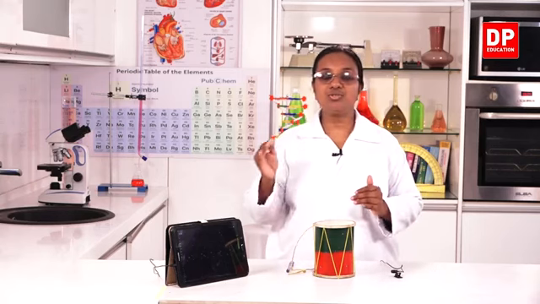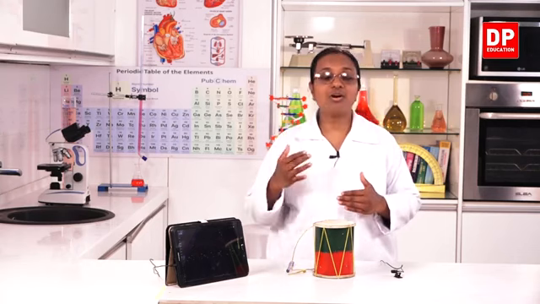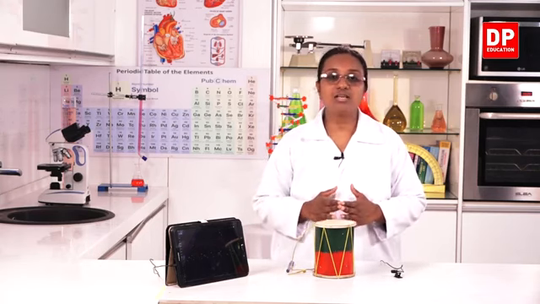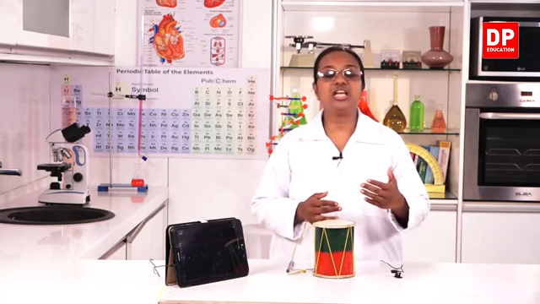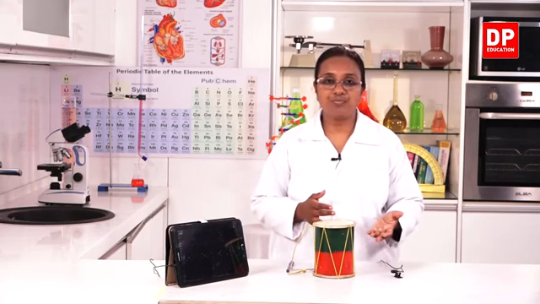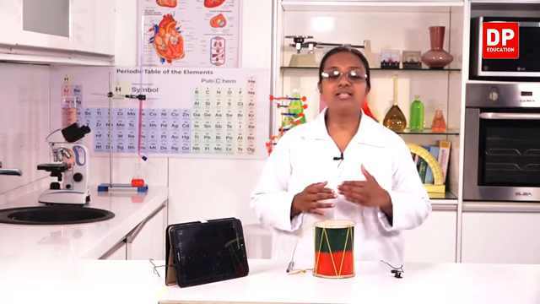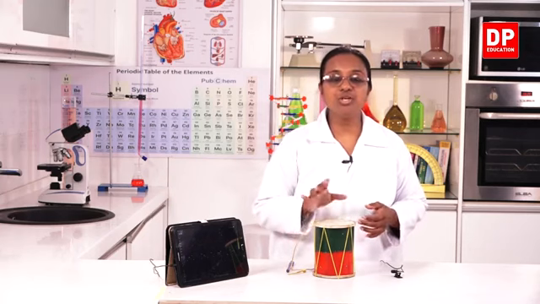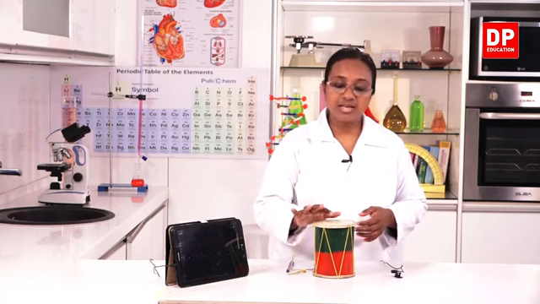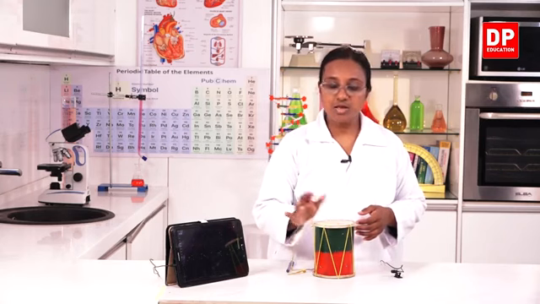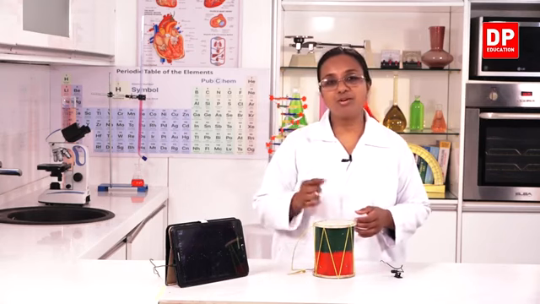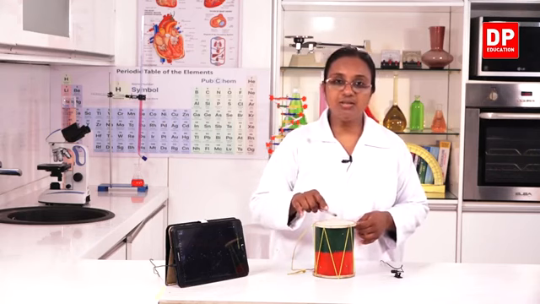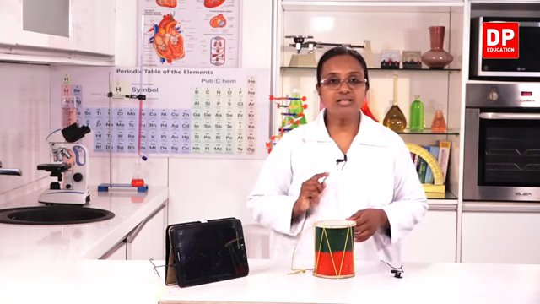But I am not going to demonstrate the effect of energy on loudness. Instead, we are going to observe how amplitude changes the loudness of sound. So to show that there is a relationship between amplitude and loudness, I am going to use this drum here. I can just tap on the drum like this, or I can use an object. Normally they use a stick. Here I am using a pen to tap on the drum. So you can hear the sound.